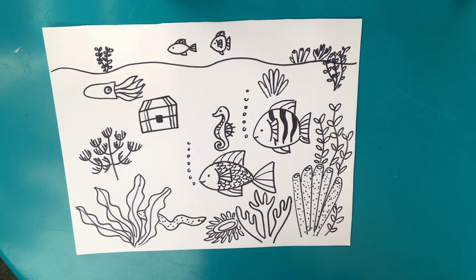If you are drawing an underwater scene, I would recommend Googling different pictures of fish, different pictures of underwater animals, and different pictures of plants, coral, sea anemones, because it always helps to have reference pictures in order to draw more realistic things. Sometimes it's hard to draw from memory, so looking at actual pictures of fish might help you draw your picture. I hope that you had fun creating your illusion of depth drawing.